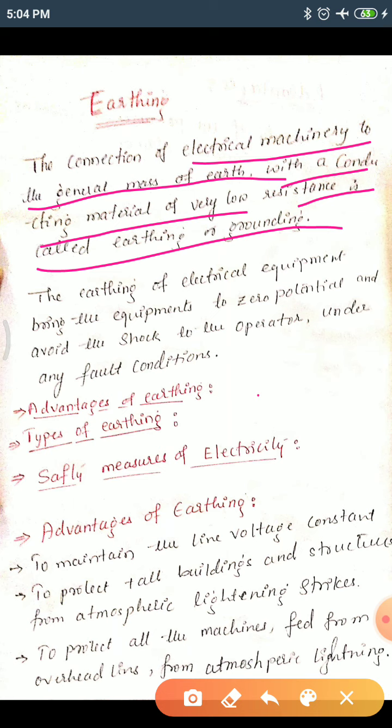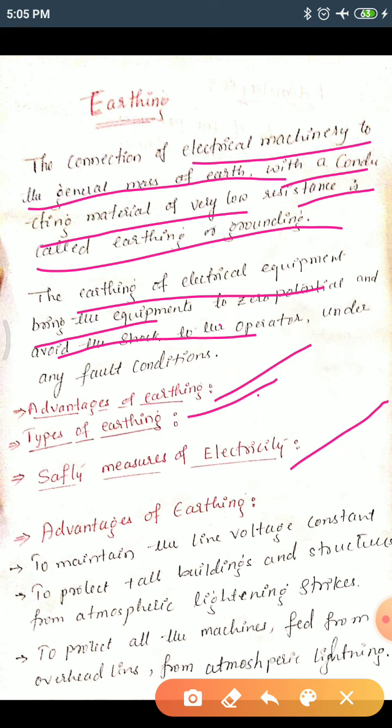This happens during a fault, with any variations in the input or toward the output. The earthing of electrical equipment brings the equipment to zero potential and avoids shock to the operator under any fault conditions.